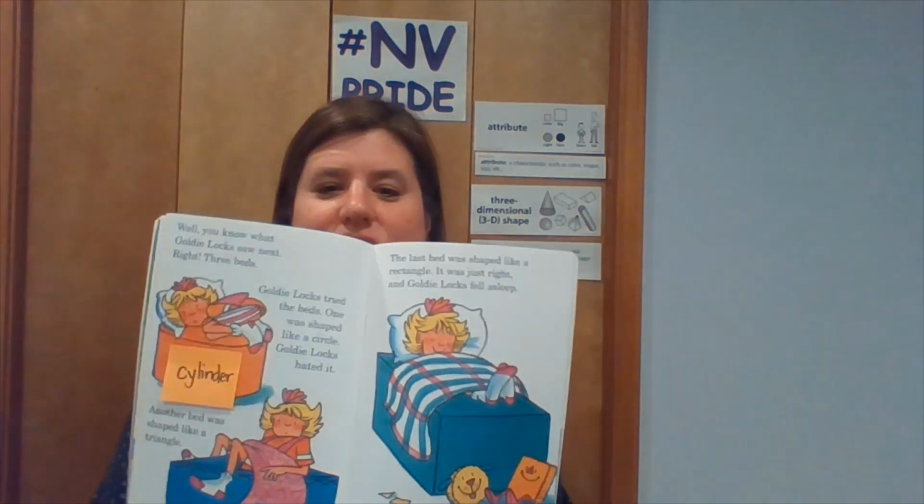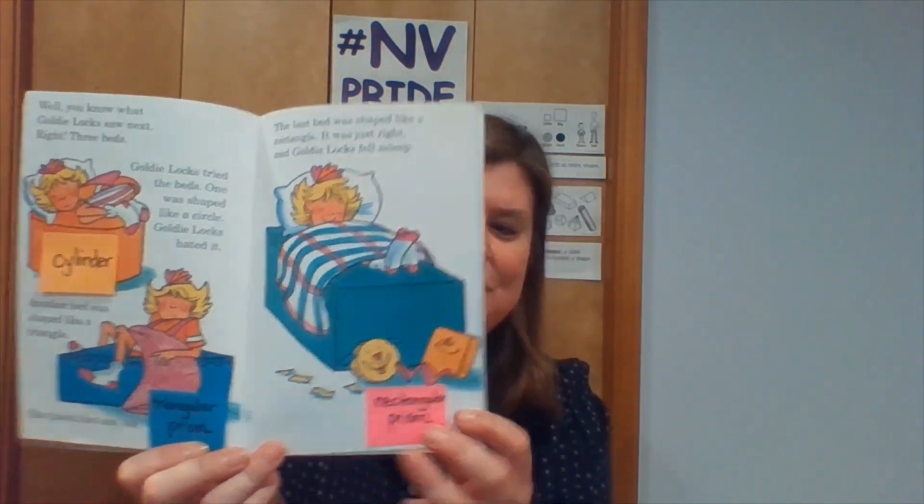Goldilocks and the Three Squares. And one of the important things I wanted to point out about that book is that it has both 2D shapes, and it also introduces in the illustrations the concept of 3D shapes. So I want to show you this picture right here in the book that we just listened to.